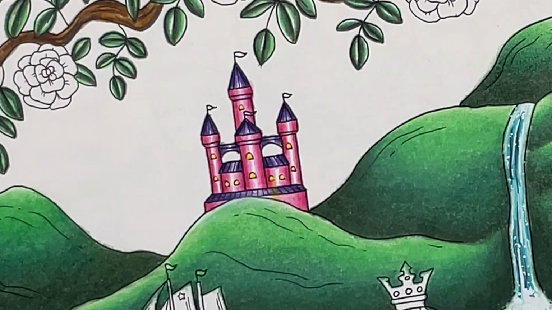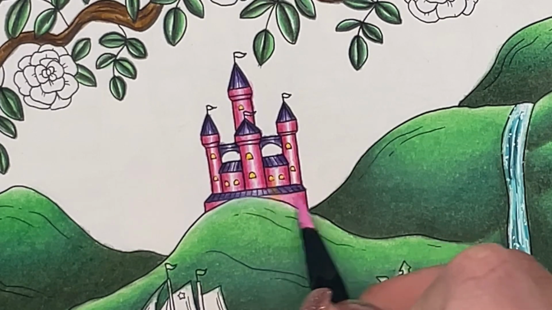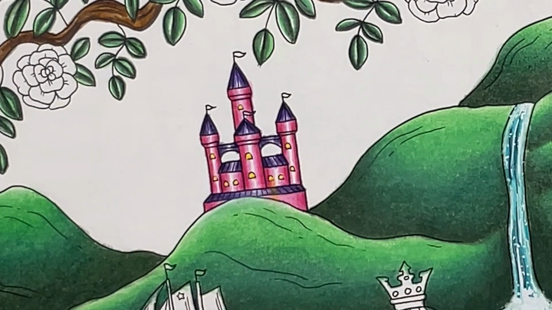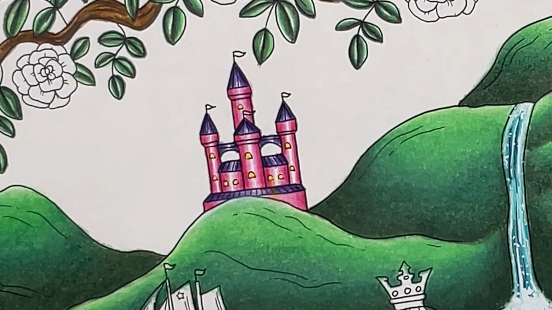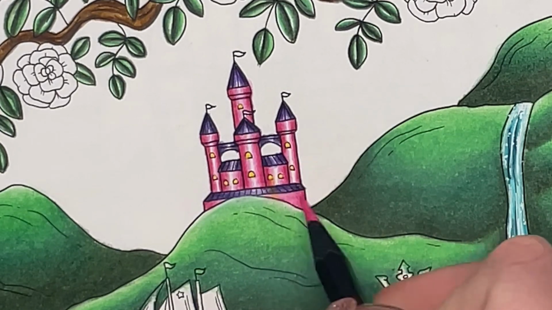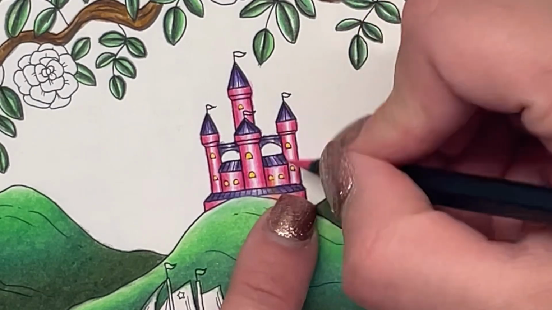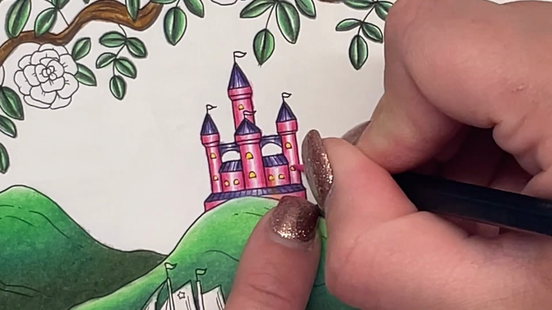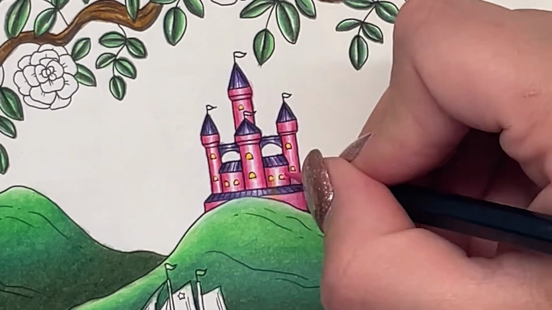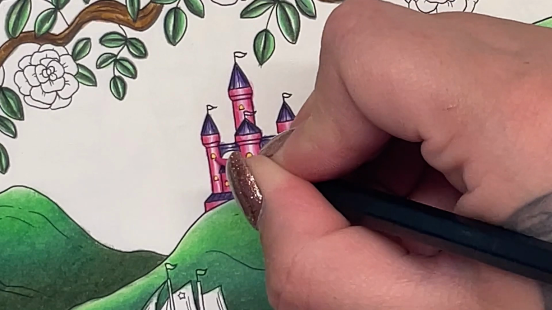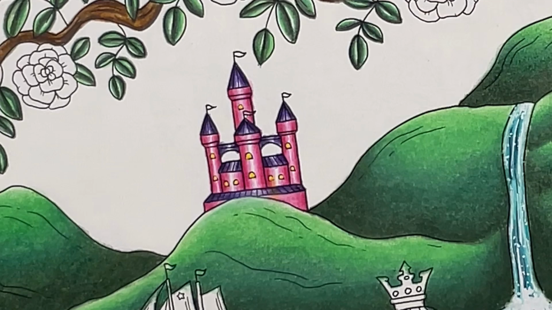Here we go. Okay. I feel like there's just a tad more shine and white showing on this one, and it's distracting my eye. So I'm just going to make it a bit thinner, like all of the others. Okay. So we've got some little bits of yellow in the window.